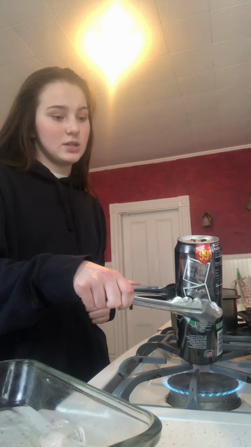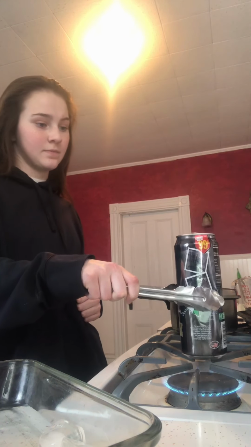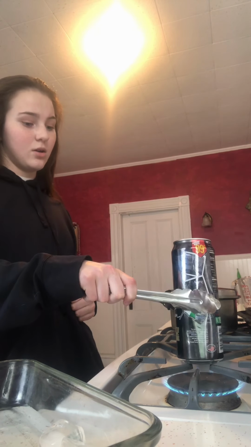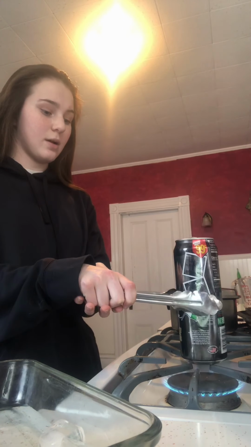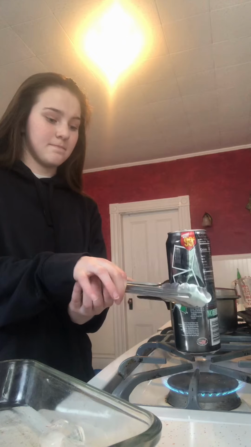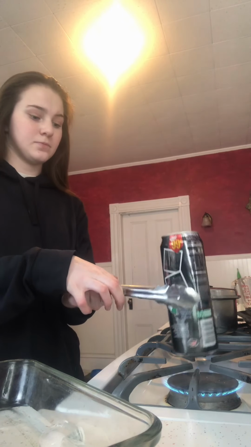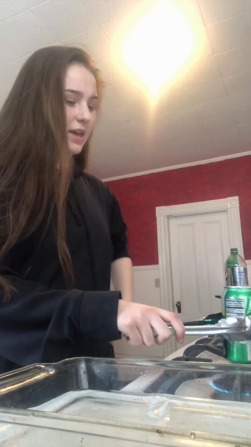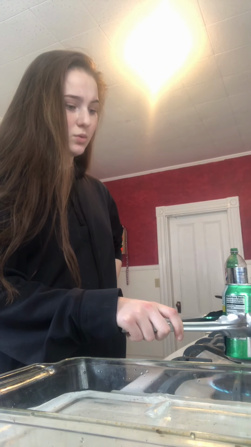So this is heated up, but it says not to dump it until there's water vapor coming out of the top. So I'm gonna let it keep heating up. Okay, so it didn't work with the Arizona can, so I'm gonna try again with a smaller can and see if that has anything to do with why it wasn't working.